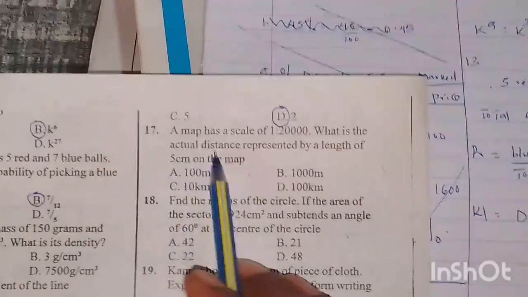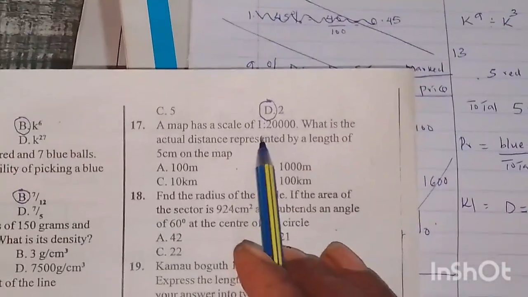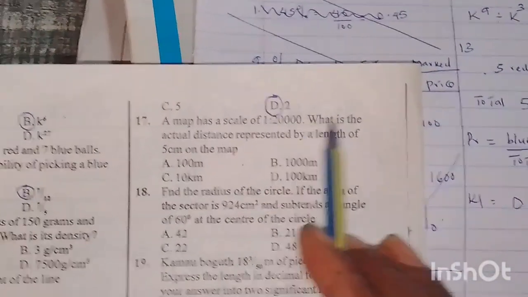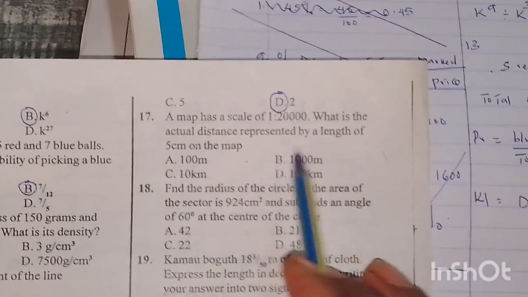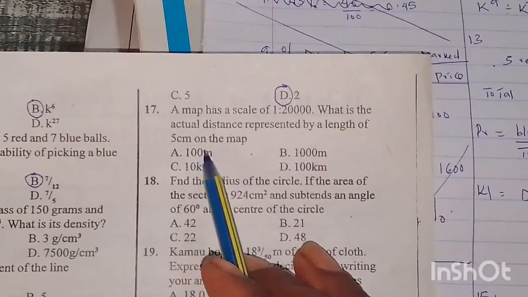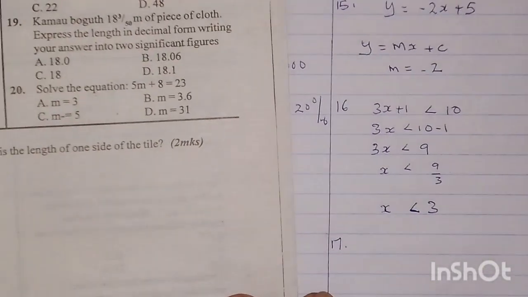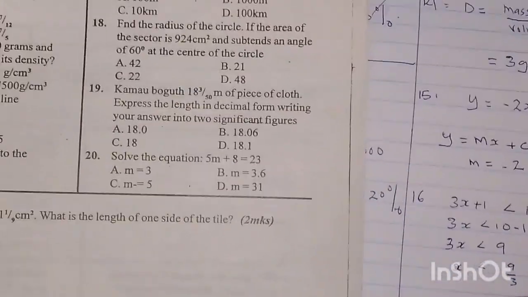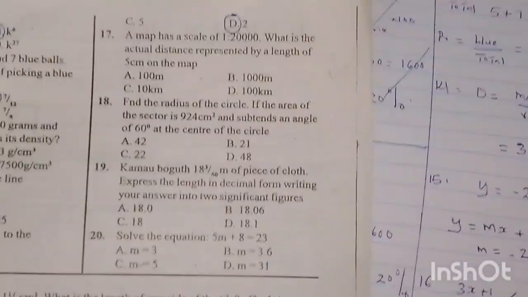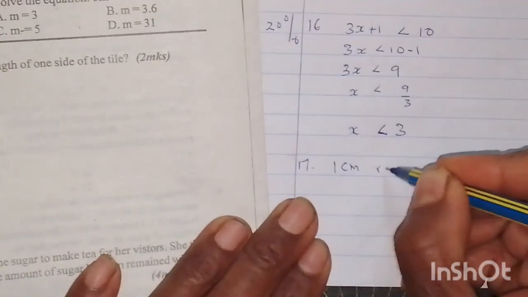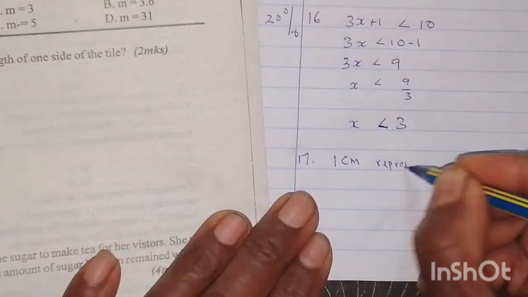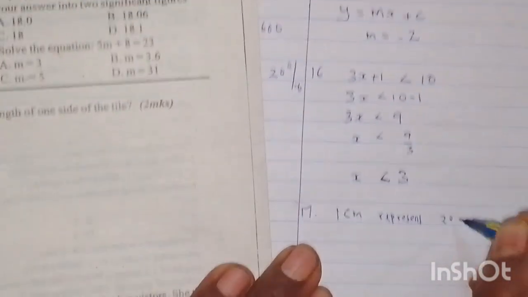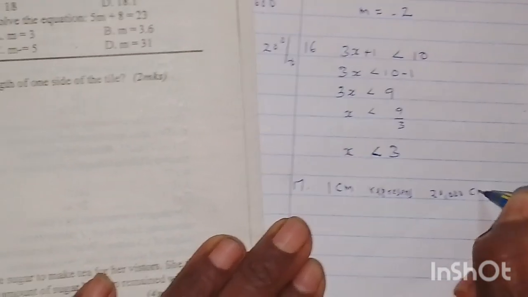Number 17. A map has a scale of 1:20,000. What is the actual distance represented by a length of 5 centimeters on the map? 1 centimeter represents 20,000 centimeters.